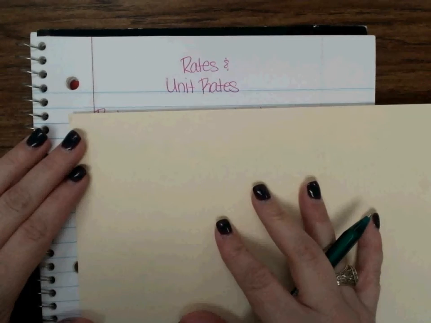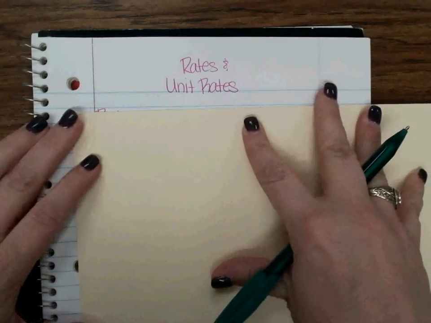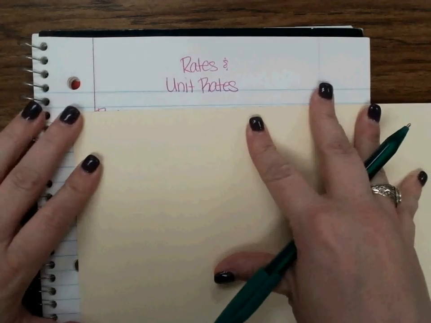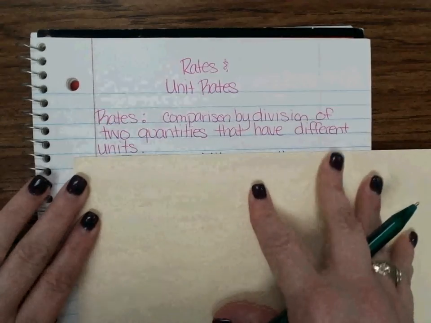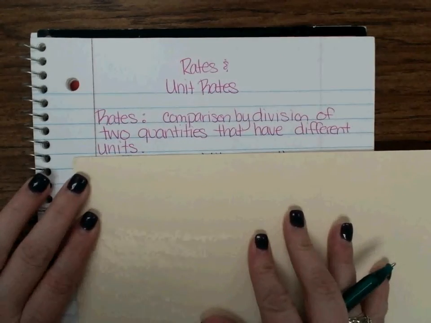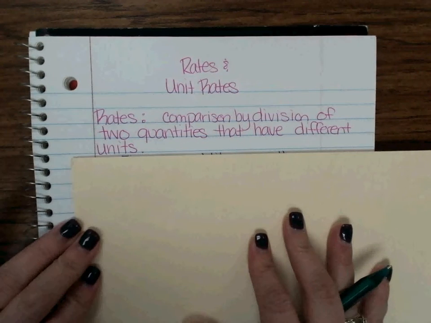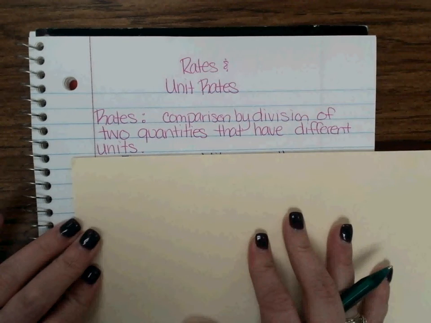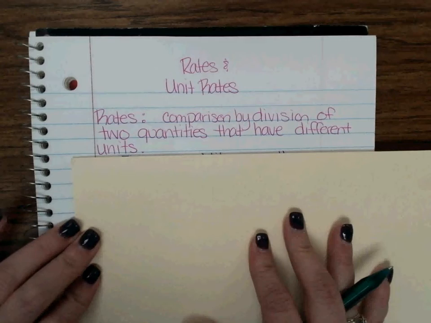Today we're going to be talking about rates and unit rates. These go along with proportions, so let's get started by talking about the definition of a rate. A rate is a comparison by division of two quantities that have different units. So it's still a ratio. We're comparing two things, but they have different units.